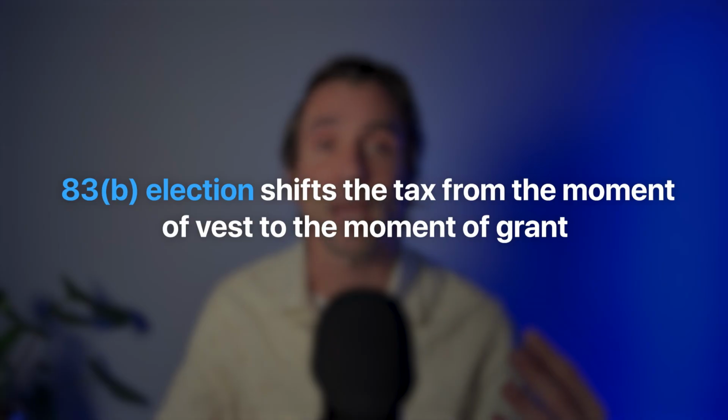But the 83B election shifts the tax from the moment of vest to the moment of grant. This is where you can save yourself a ton of money. Because instead of paying taxes when the shares are worth $1, you pay taxes when they're worth $0.0000001. In theory, you elect to pay the tax at grant, and you're taxed on the difference between your purchase price and the fair market value of the stock.